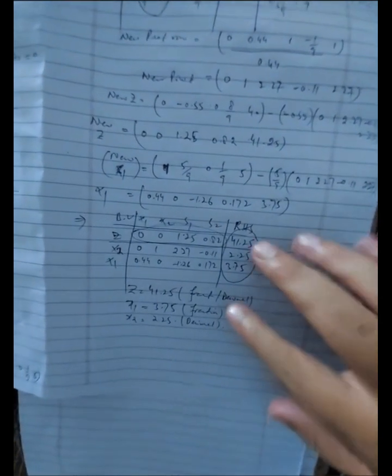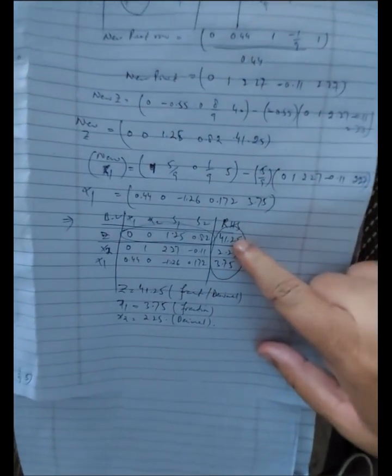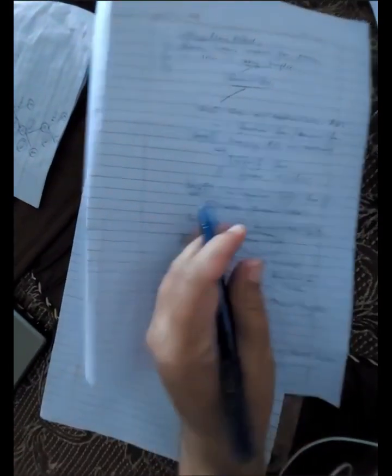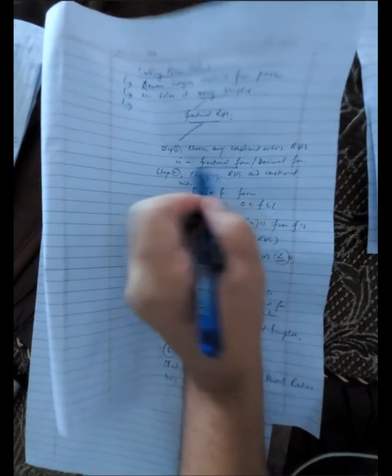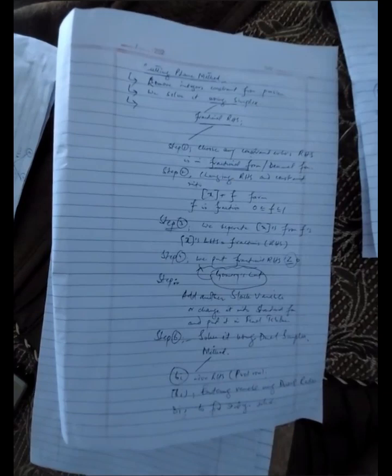Yeah. So now we see that the right hand sides are in fraction. Okay. And in the cutting plane method, we say that choose any constraint whose right hand side is in fractional form. If it were integers, we do not have to do any cutting plane method or branch and bound or any other method.